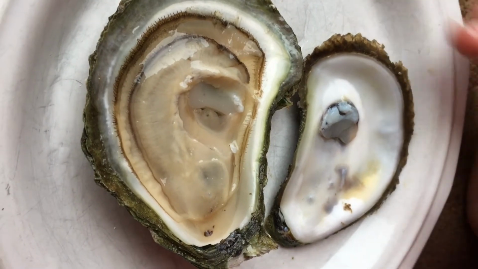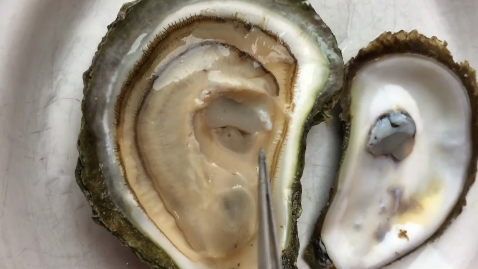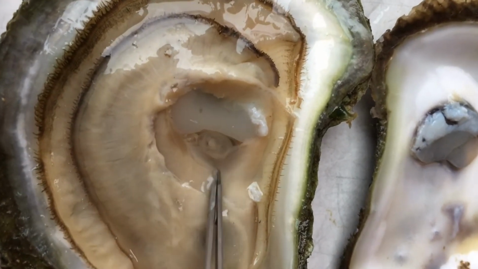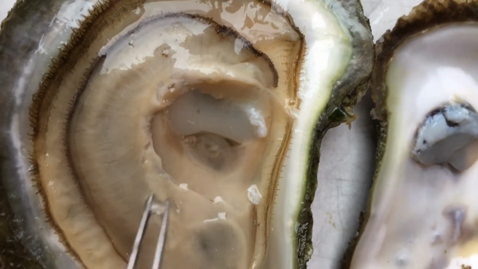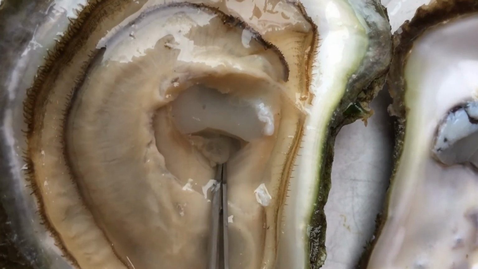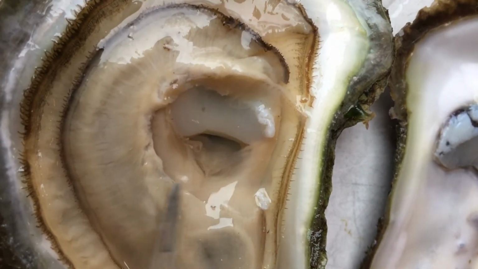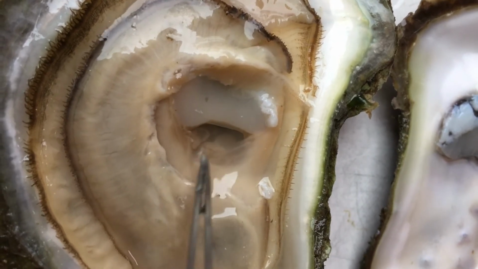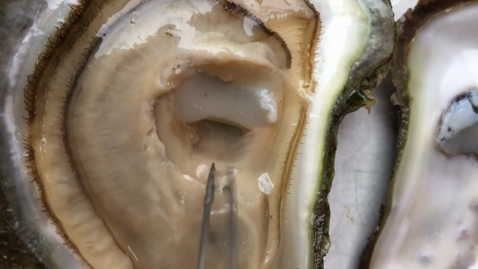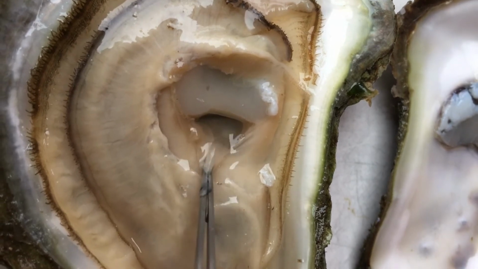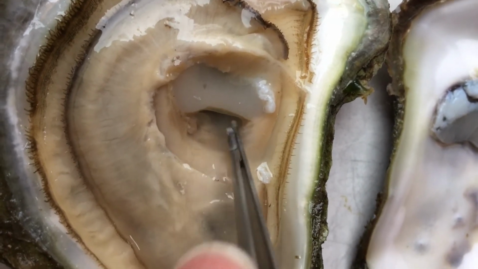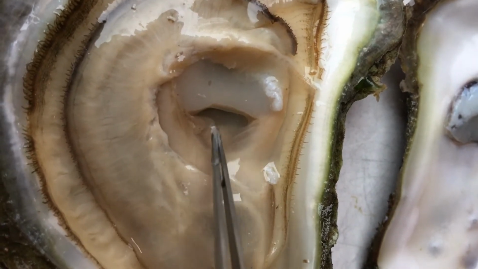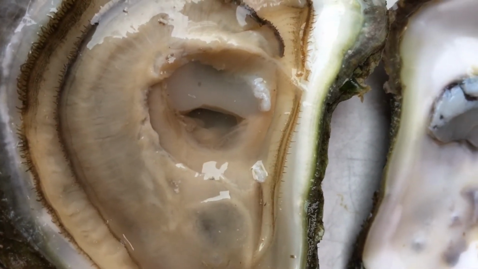Next, we'll look for the heart of the oyster. So the heart is right below the adductor muscle, and it's within this cavity down in here. So I'll try to poke down a little bit further to see if we can get a better view, because it's going to be within the cavity down in there. And I might have to poke it open a little bit. But that is the heart right down in there.